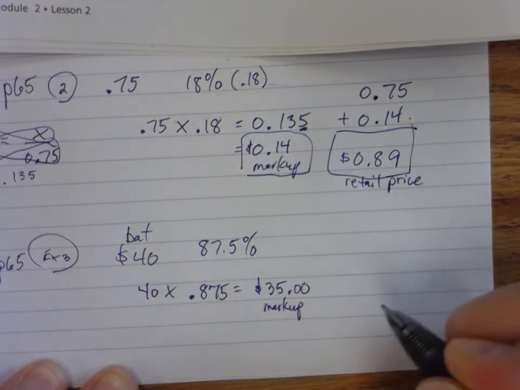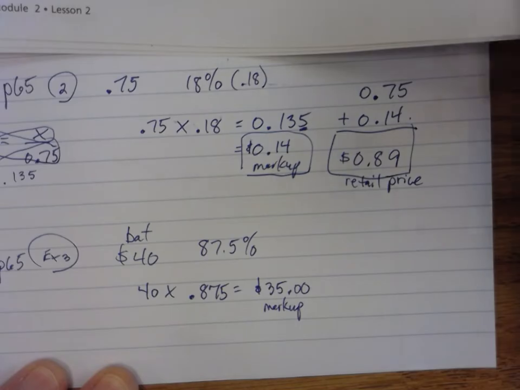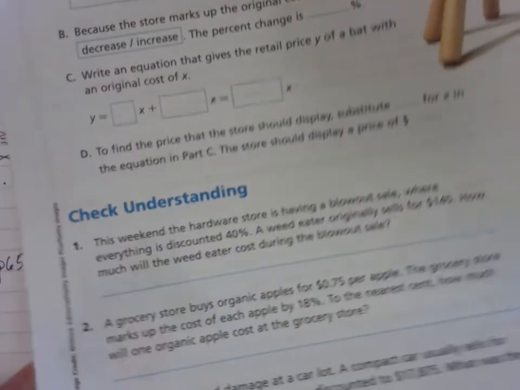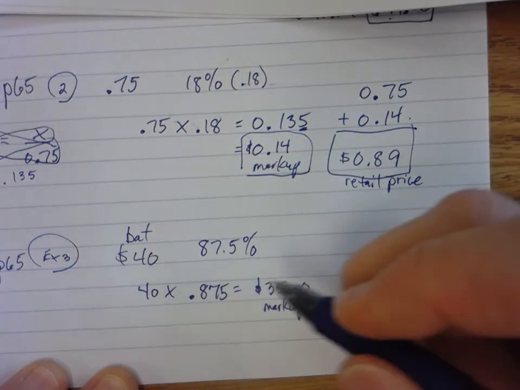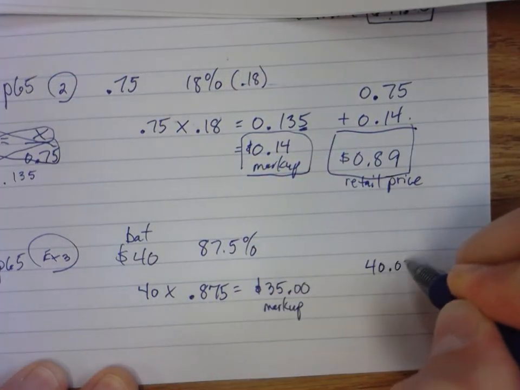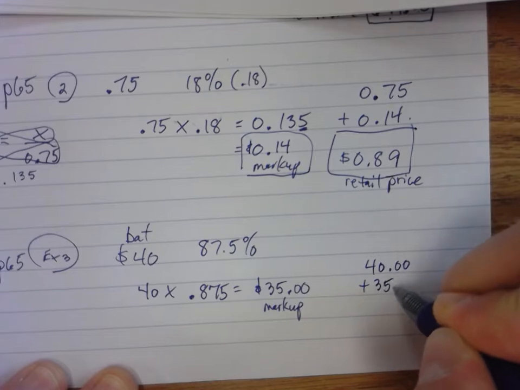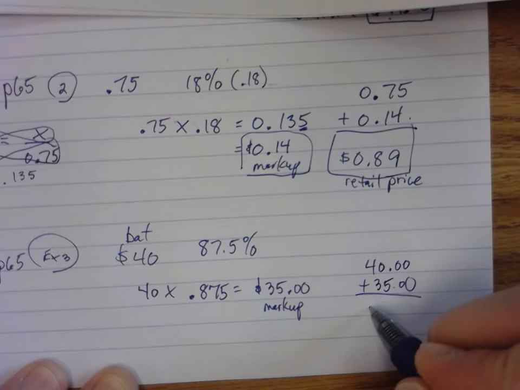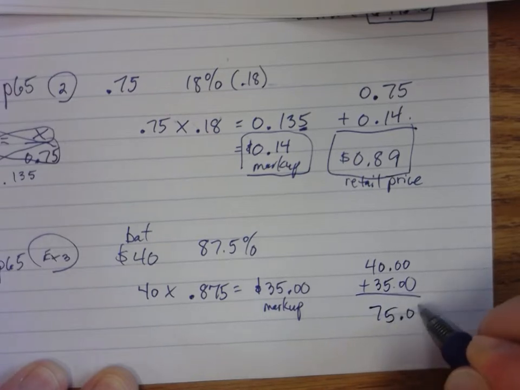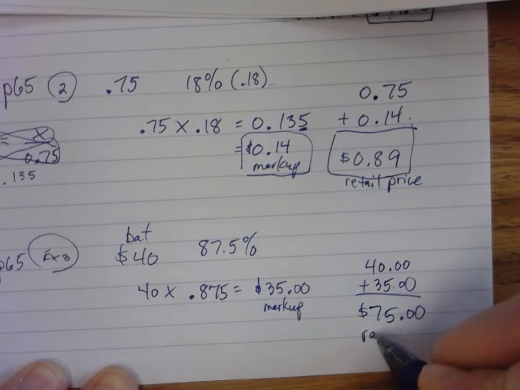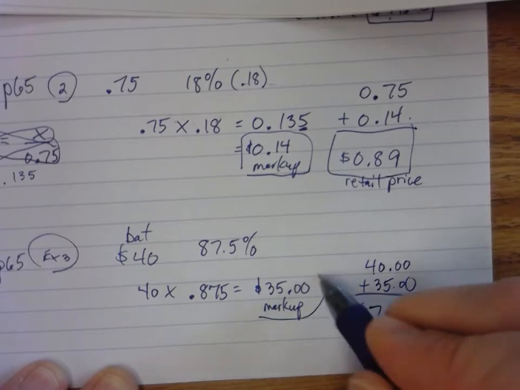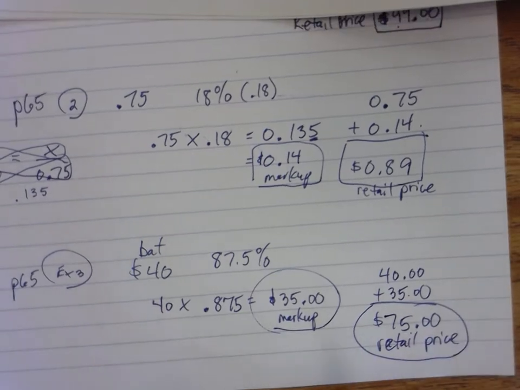That's going to increase the price. So if you go back up here, increase the price. We're going down to $40 plus $35. Look at me putting all those zeros on the end. That means they're going to sell the bat for $75 retail price. So there's your markup, there's your retail price. All right. Now, hold on just 1 second.